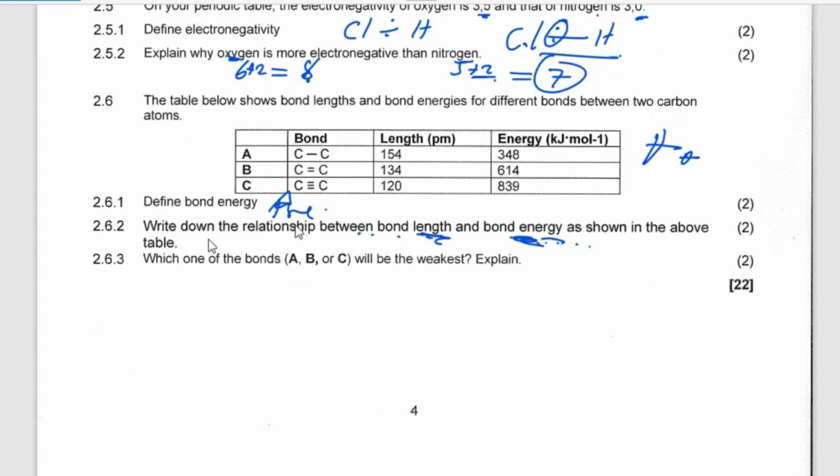And then they're saying, which one of the following A, B, C will be the weakest? In this case, explain. This one is going to be the weakest. Why? It's long. How do I know that it's long? Because one of the factors which affect this is the bond order. When you talk about order, it means how many bonds are there?